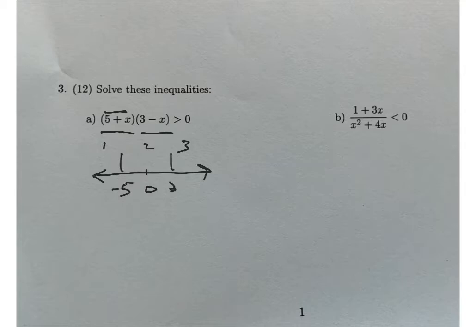And you can see when you plug in 0, you get 5 times 3. And I don't really care that it's 15, but I care that it's a positive number. So I'm going to put a plus in here. Signs will alternate. Therefore, this expression is positive only between -5 and 3. So here's our answer, the interval from -5 to 3. Open interval.